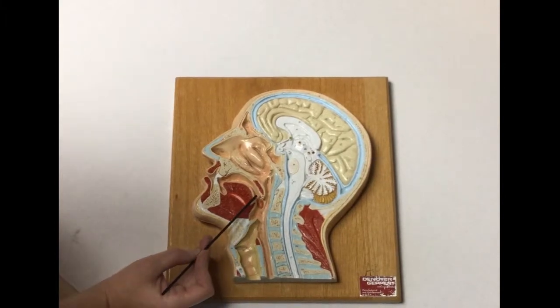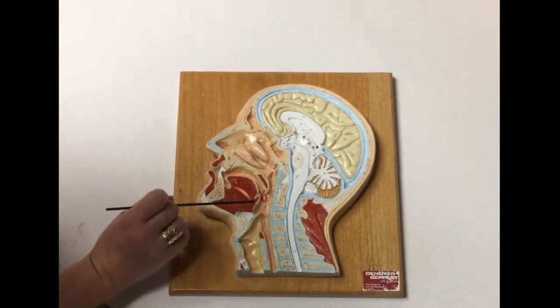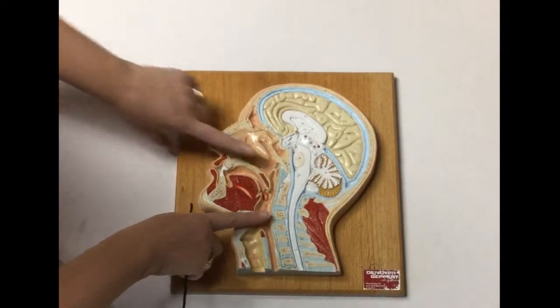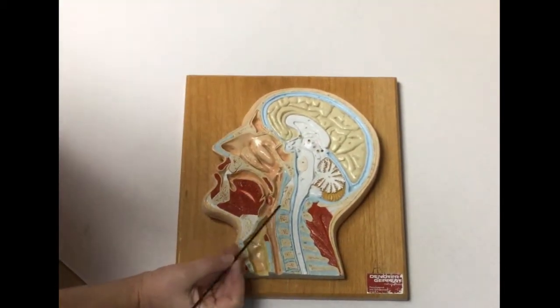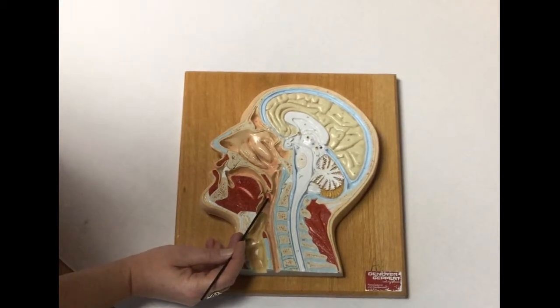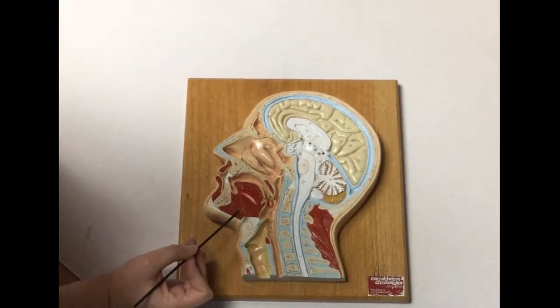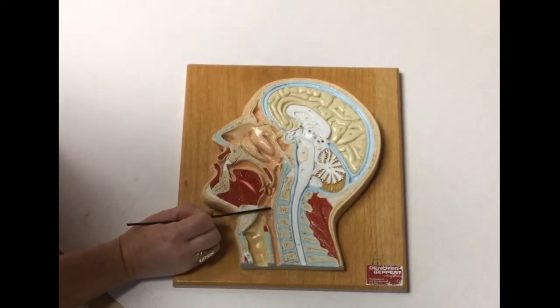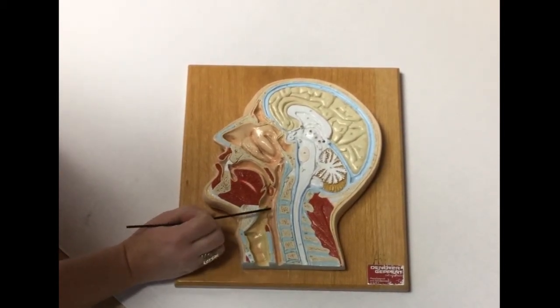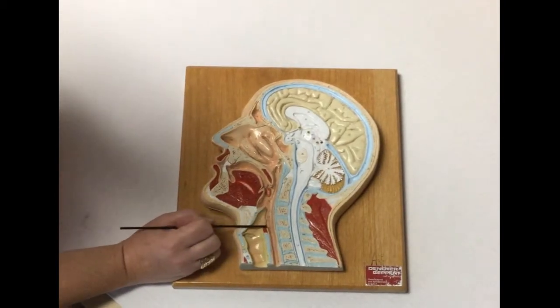Just behind the oral cavity is the oropharynx. That is the region between here and here. In that area you can see the palatine tonsil. Below that you have the laryngopharynx. So that is a shared area of air and food.